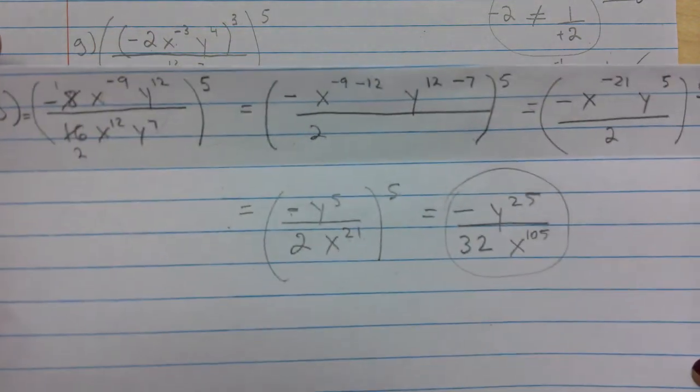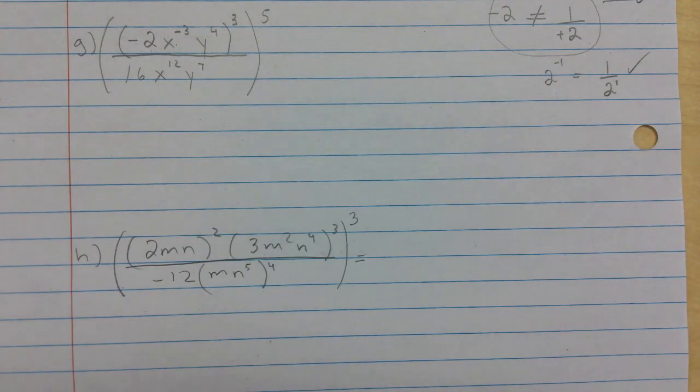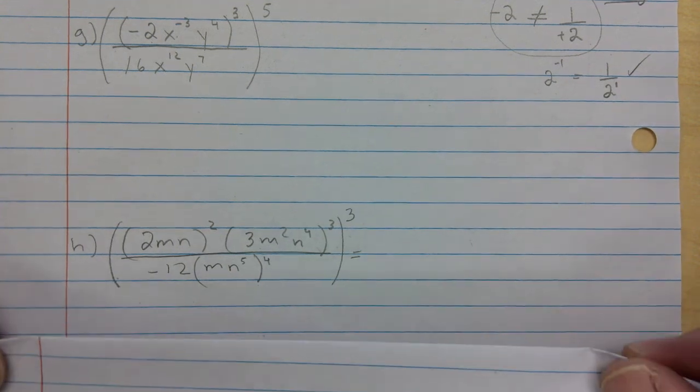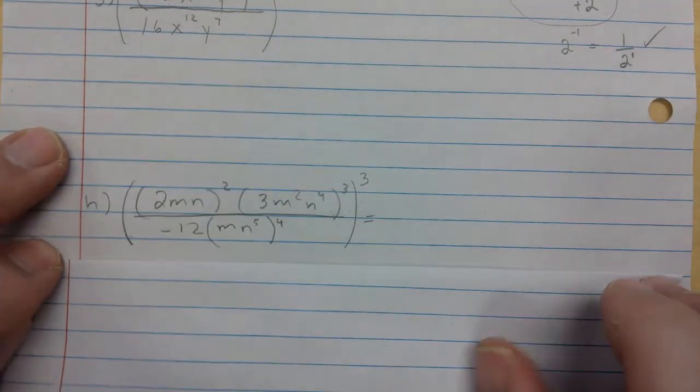So that one is a bit more challenging, and I will scan this and post it anyways. Last but not least, here we go.